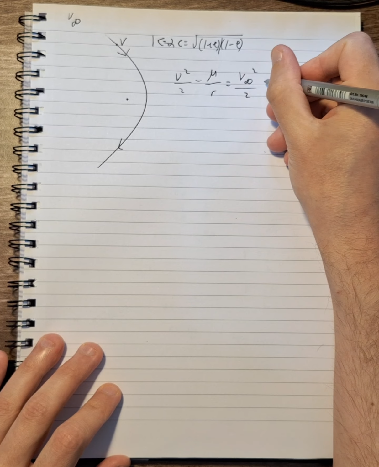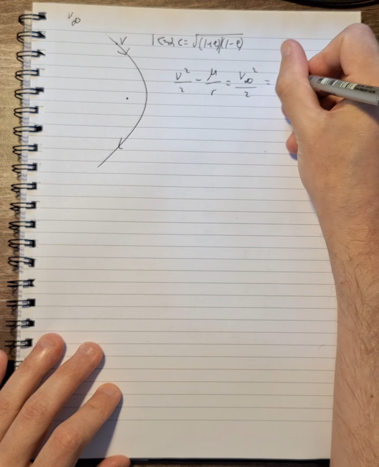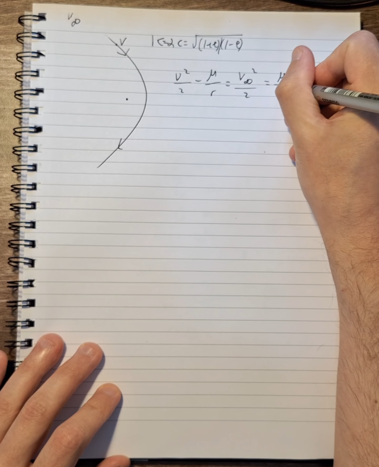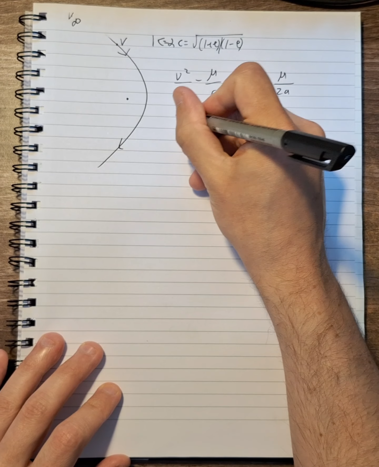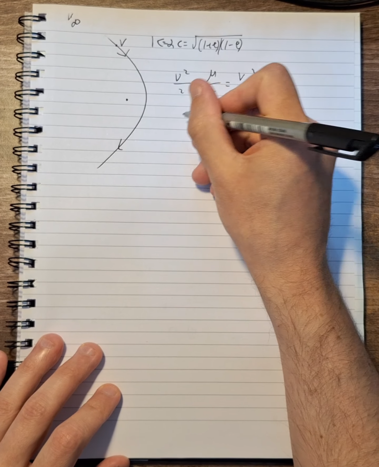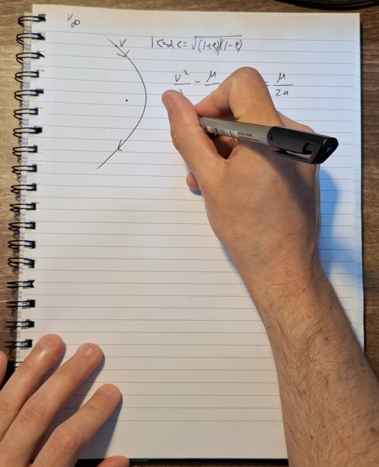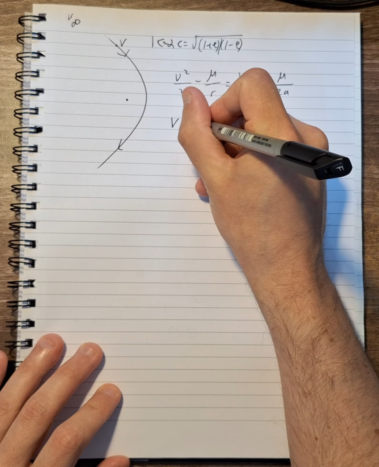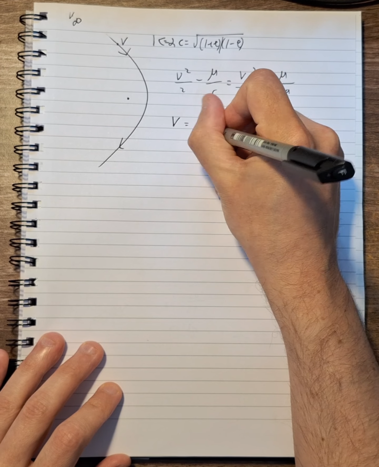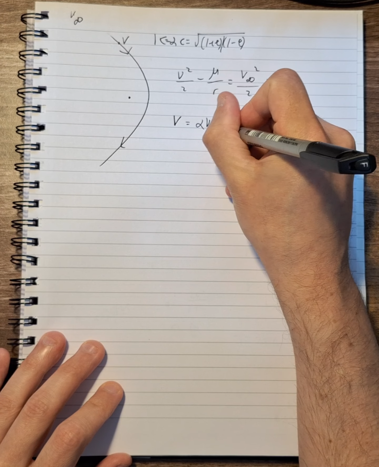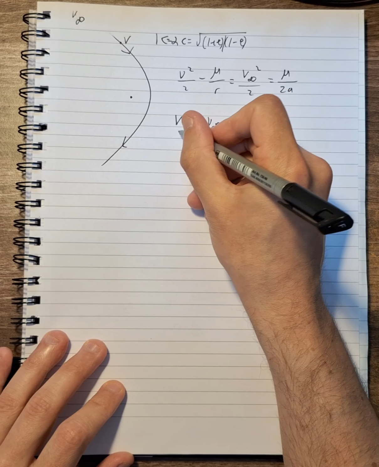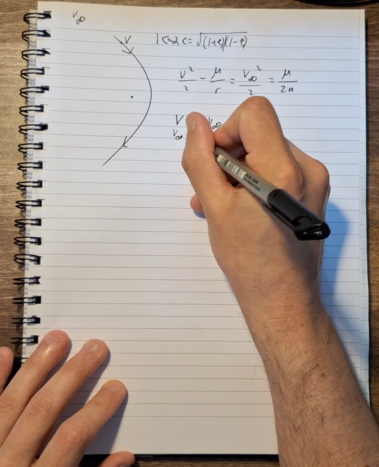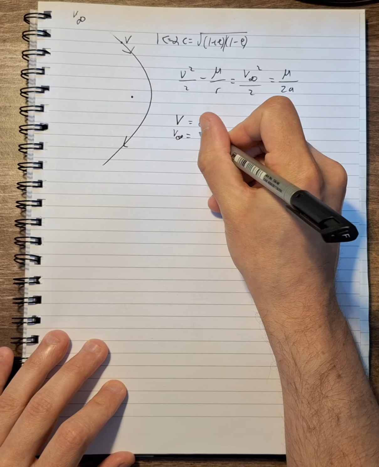Now this bit here is also equal to the gravitational constant over 2a, and we're saying that the velocity is alpha times the velocity excess, so that means velocity excess equals v over alpha.